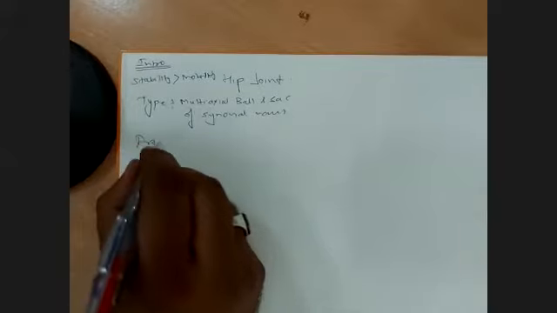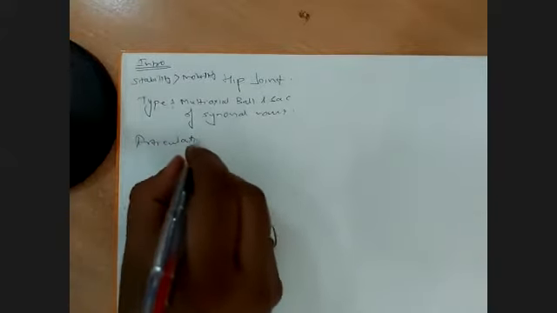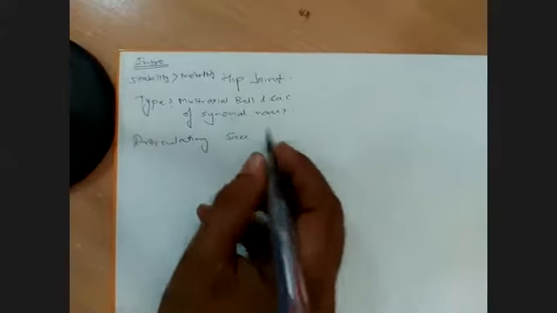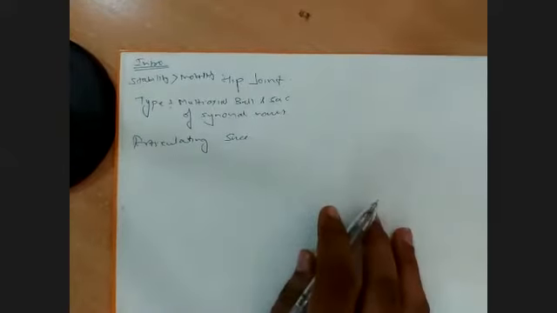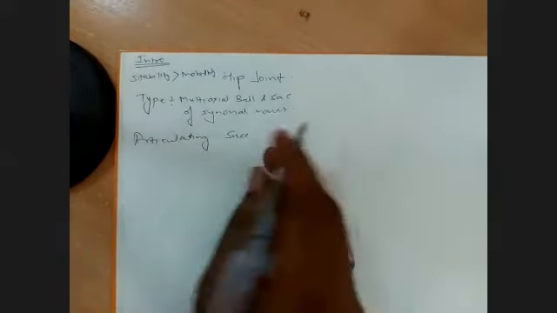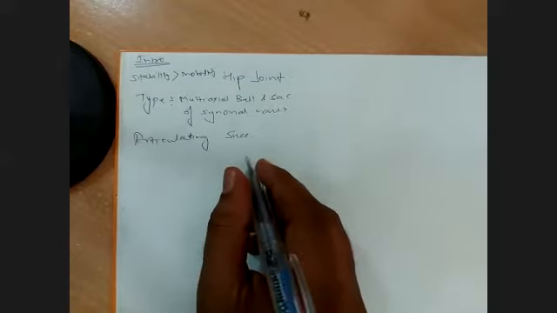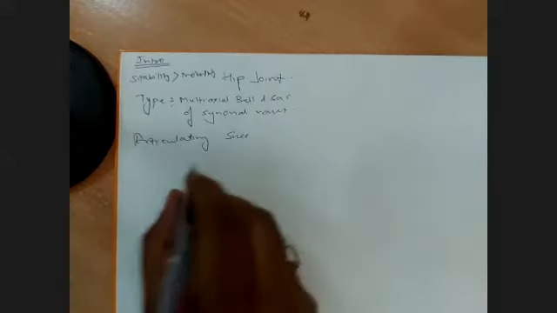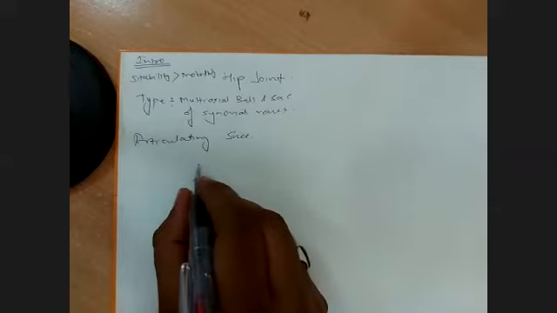What are the articulating surfaces? The articulating surfaces, we talk into, one is superomedial.